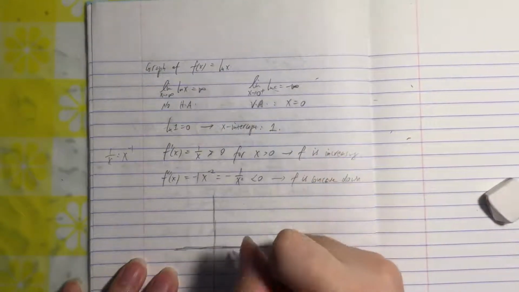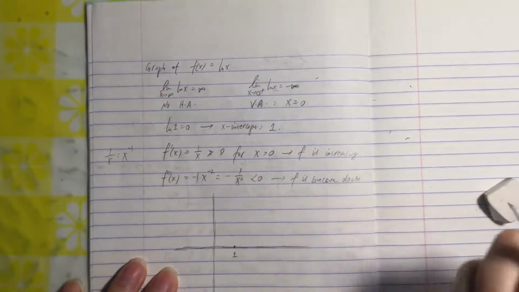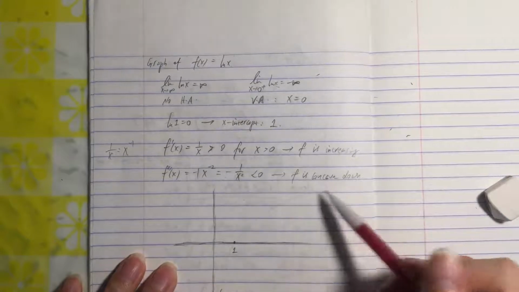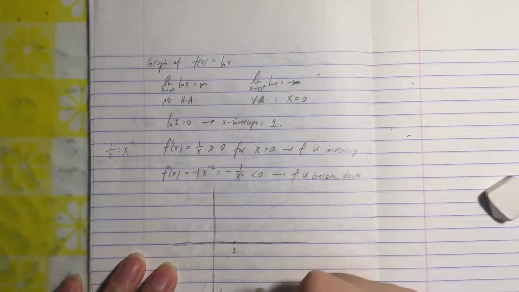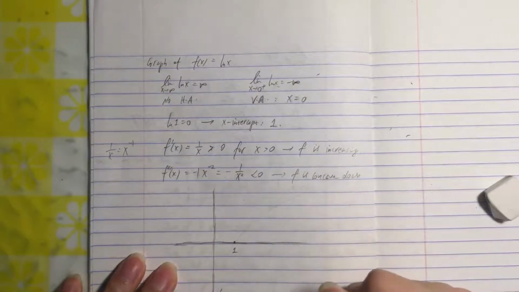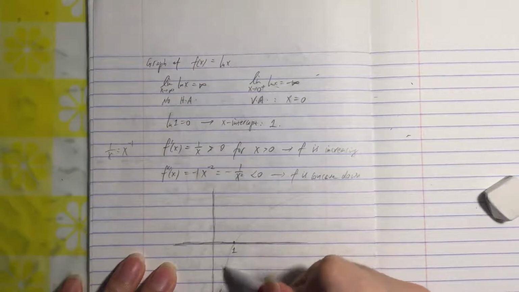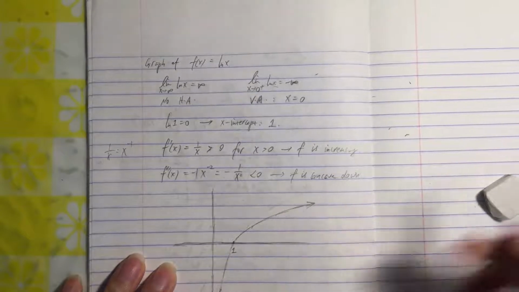The x-intercept is 1. The function is always increasing and always concave down. Then connect this curve using a smooth curve, making it increasing and concave down. It looks like this.